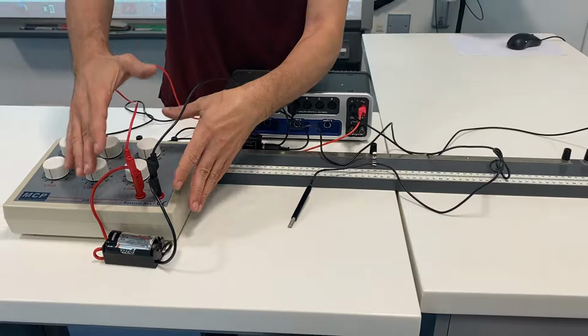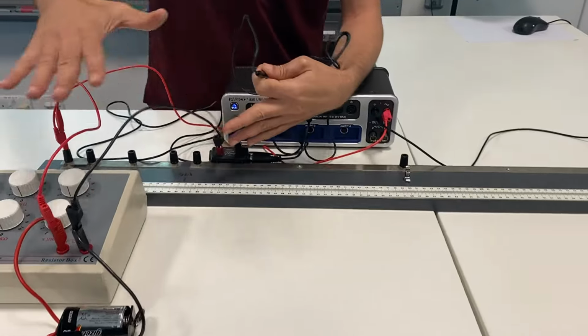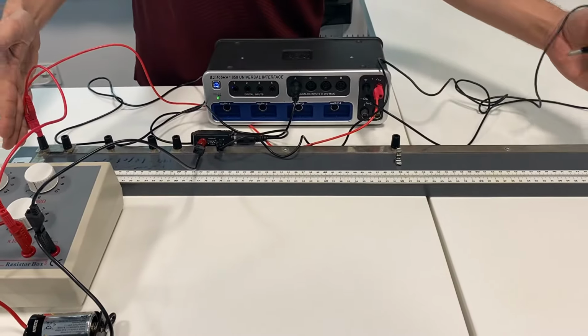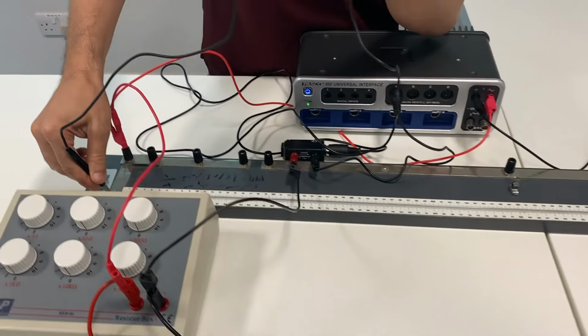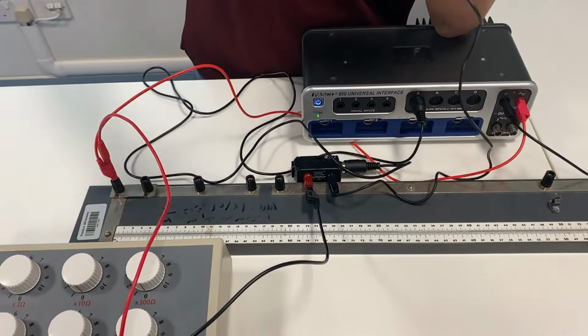So I'm going to demonstrate here how to take your readings. First, after you connect everything, you start your program so that you have a 2-volt voltage difference here. And then you touch one side of the slide wire with the pointer. Then touch the other side.